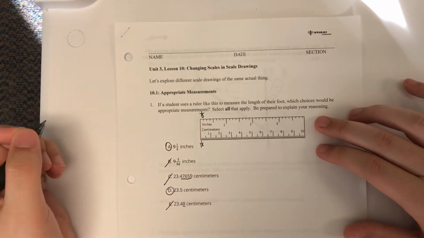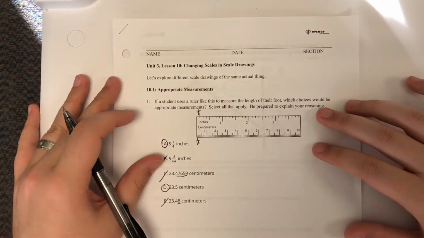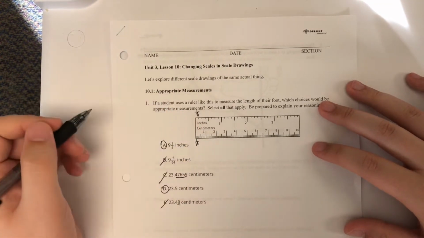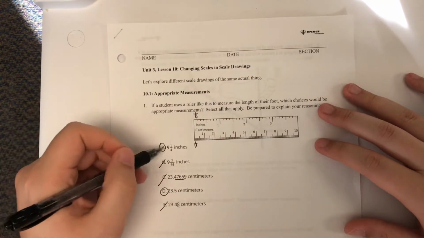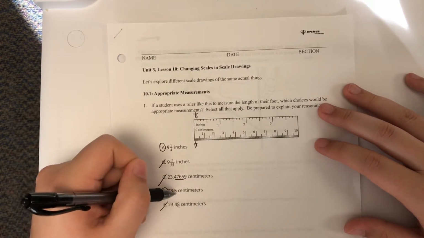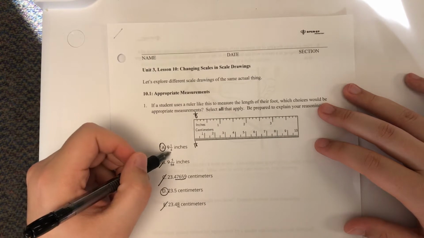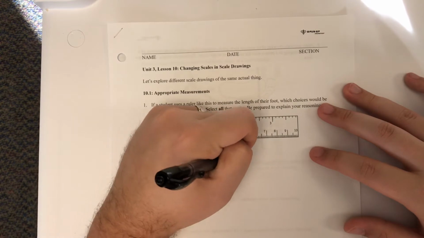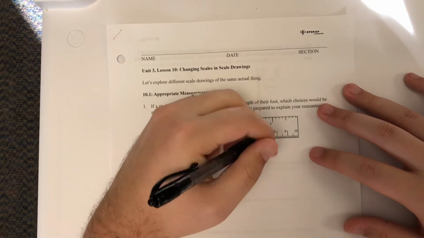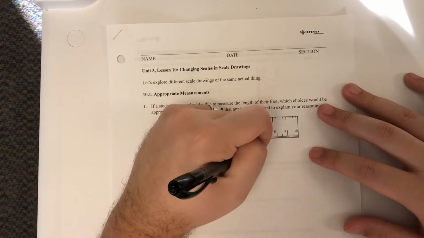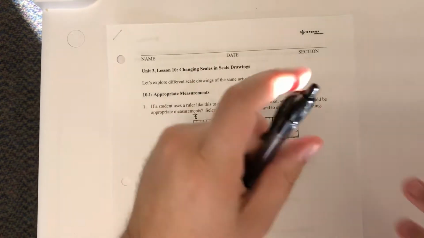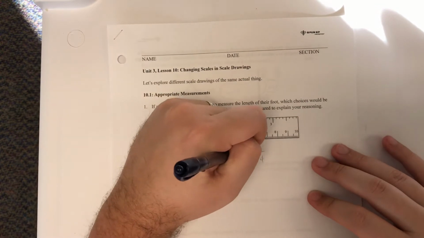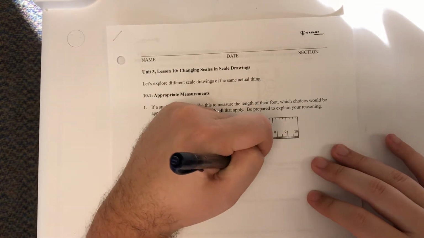So A and D are your best options for this activity, because this one is counting by eighths, this one's counting by tenths, and if you're counting by tenths, you can make 5/10, and if I'm counting by eighths, 2/8 reduces to 1/4, and so I can show that here. 2/8, if I divide by 2 and divide by 2 here, this is 1/4. I apologize, my pen is running out of ink here, so I'm going to go ahead and do this right here.